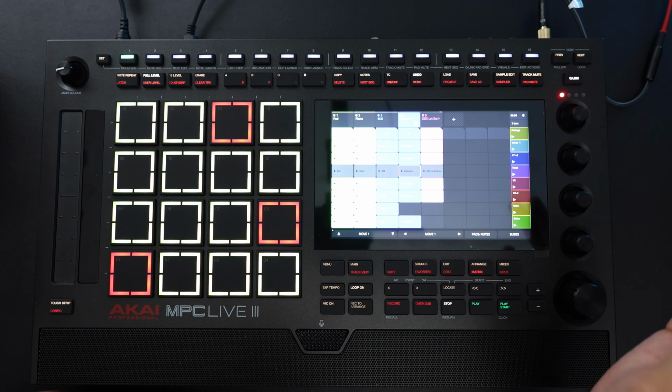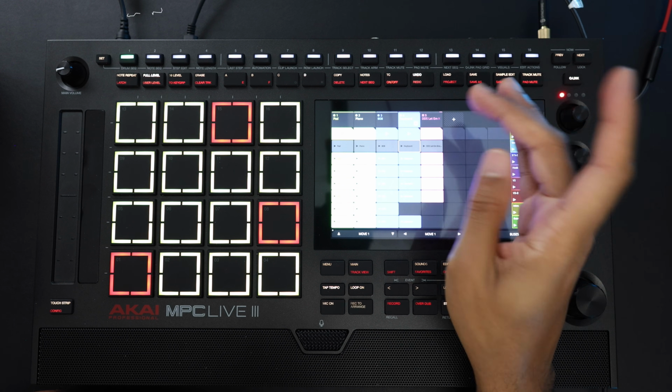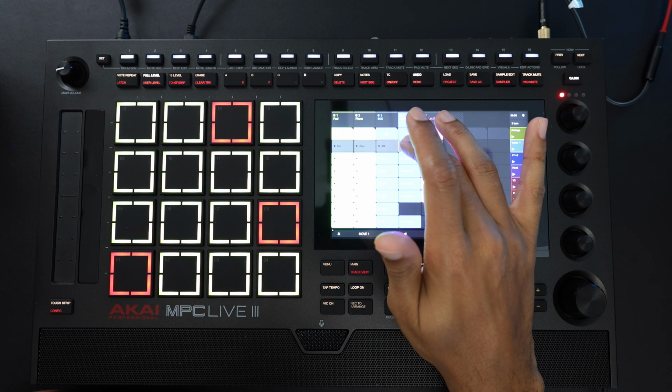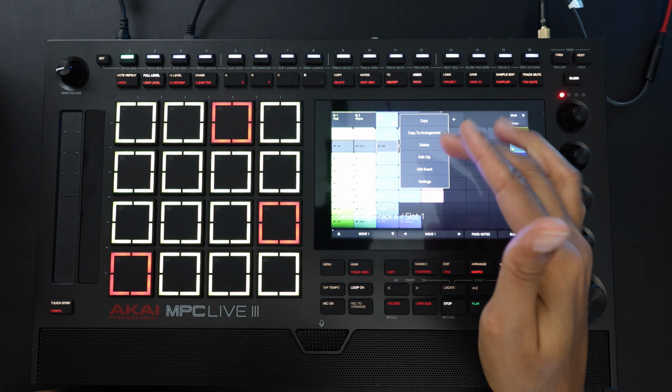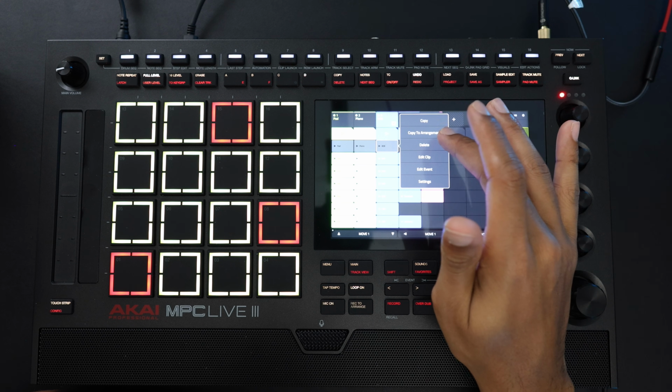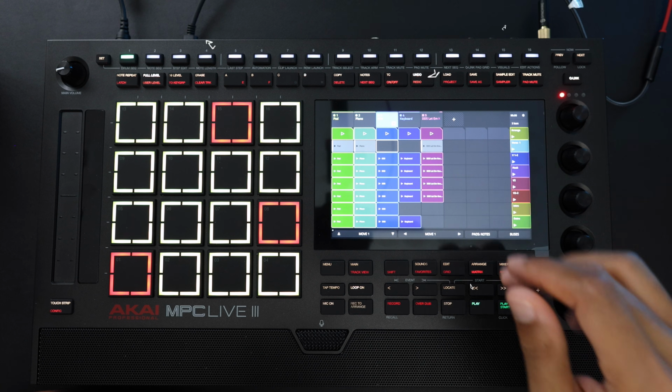So I'm gonna hit verse 1. It's not gonna play actually, but I'm just gonna go like that, not play it, and just take out whatever it is I don't want on there. So I'm gonna take this out, delete, and you can actually, as you see, edit the clips and everything. But again, I already made it how I want it.